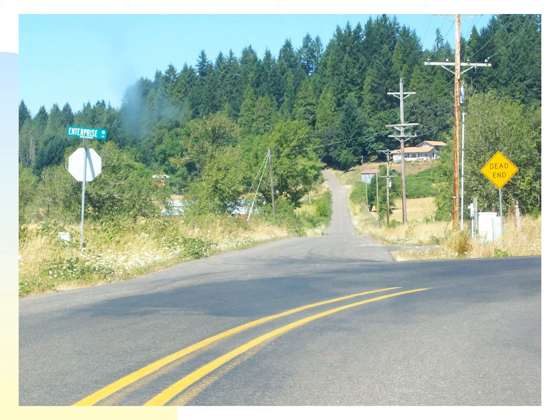Here's a real-world example. You're coming up this road. You can see the road straight ahead is indicated as a dead end. So for the purposes of the rally, that road does not exist.